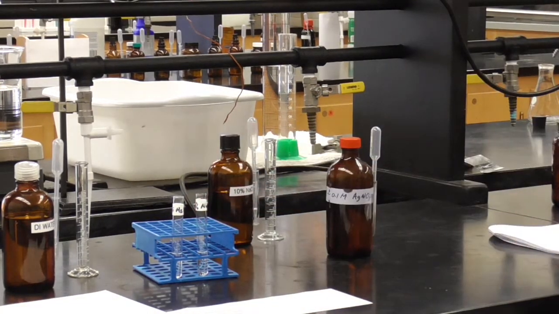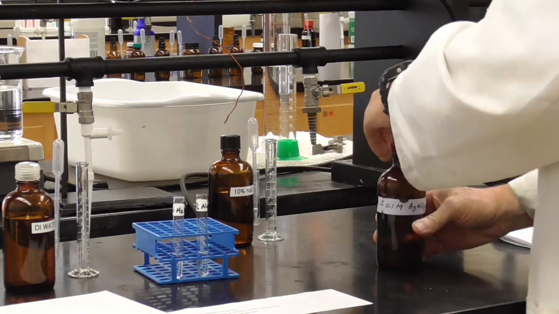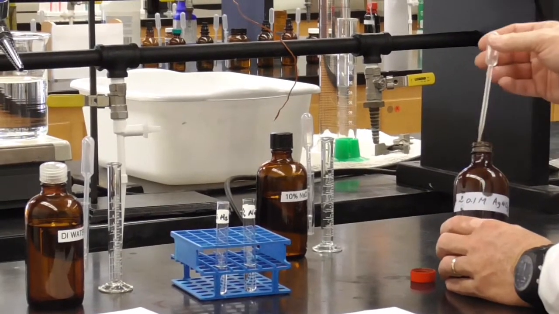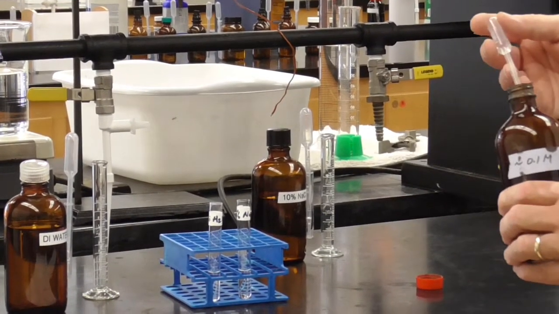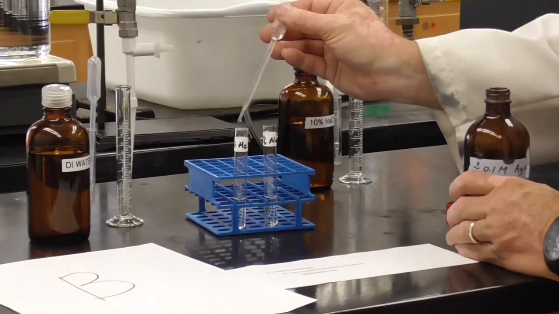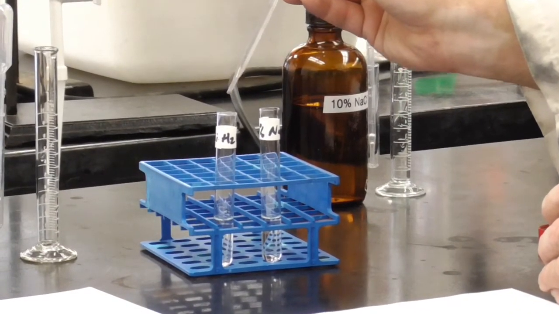Next, it says add 2 drops of 0.1 molar silver nitrate. When the silver nitrate goes in there, the silver cations react with the chloride anions to produce a precipitate, that is to say a solid that's not soluble. So if I put it in the negative, there we go.